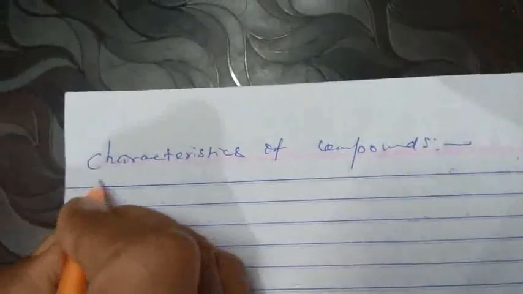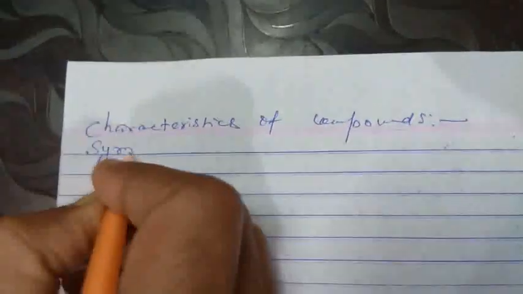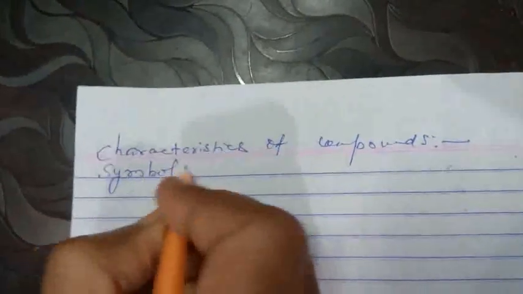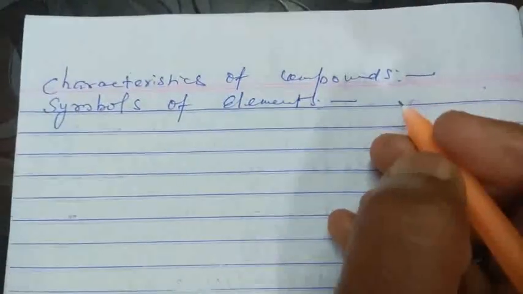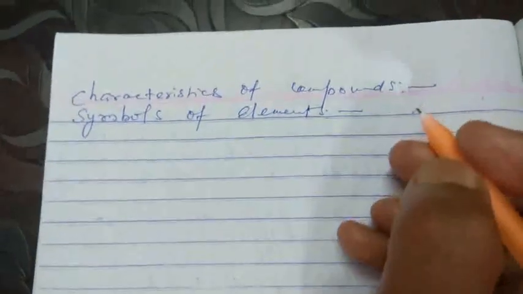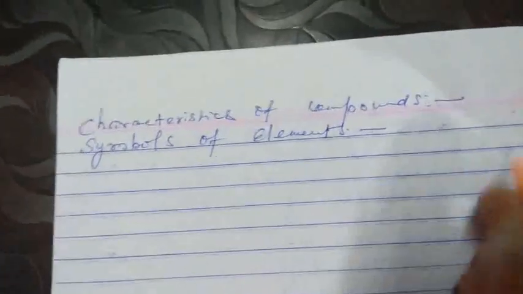Next is symbol of elements. The abbreviation of the name of an element to its initial letter or letters is called the symbol of an element. The abbreviated form.